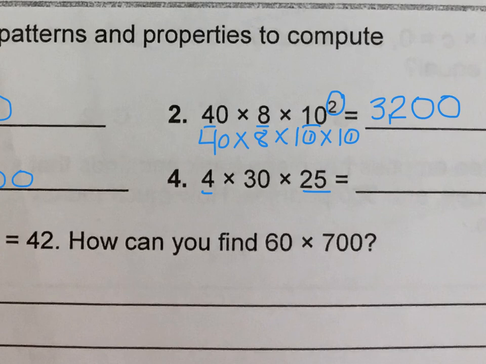When we say 4 and 25, what should we think of? Quarters. Very good, because we use quarters every day in our life pretty much, okay? How many quarters equal $1? 4. So we know here we can say 4 times 25, and we're going to have 100. We're going to have 100 times 30. Now that is pretty easy to multiply, right?